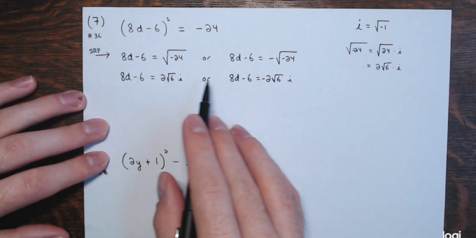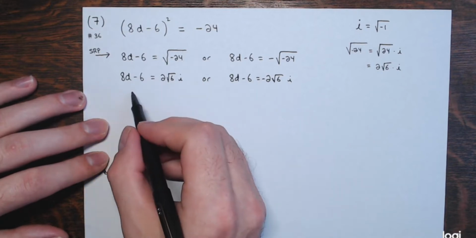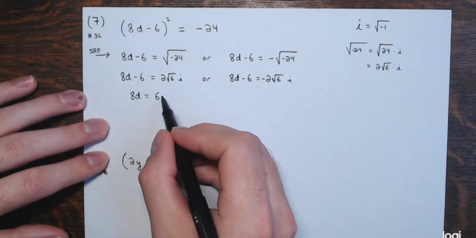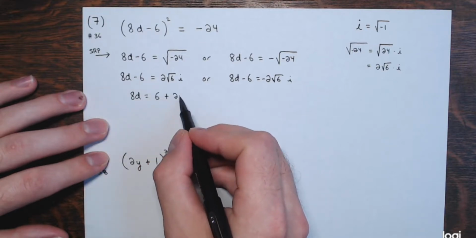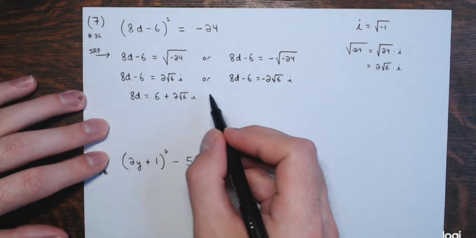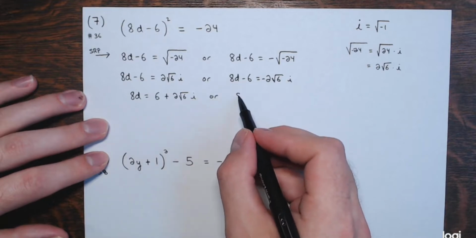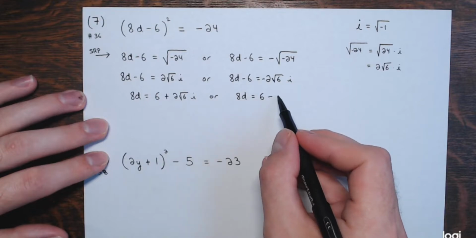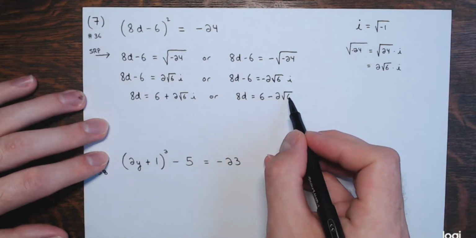Alright, then I would add 6 to both sides. And we have 8d equals positive 6 plus 2 times the square root of 6 times i, or 8d equals positive 6 minus 2 times the square root of 6 times i.